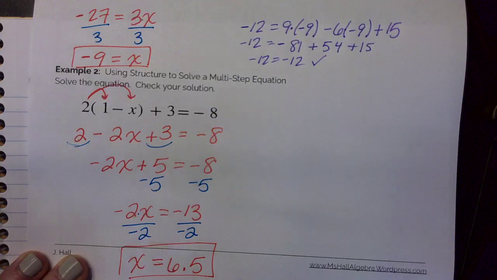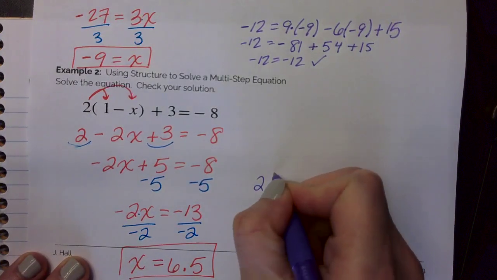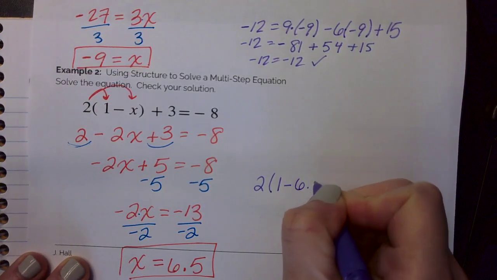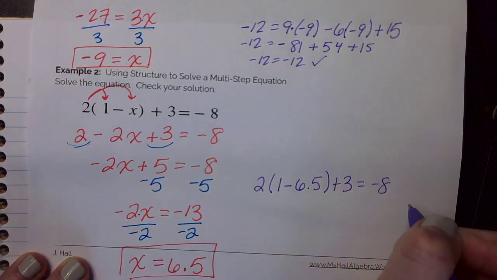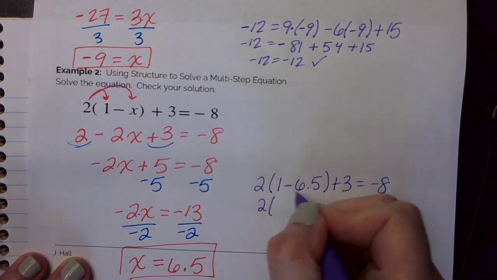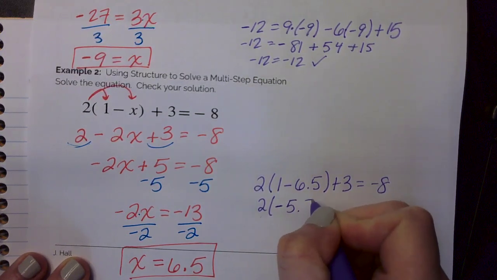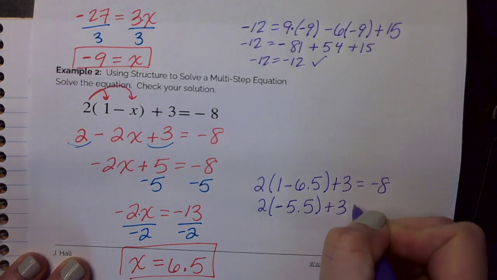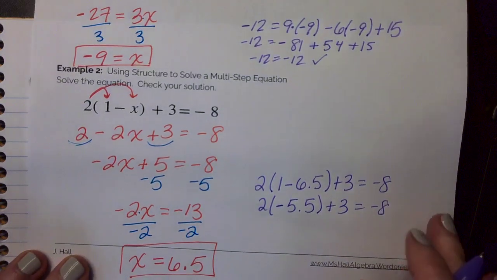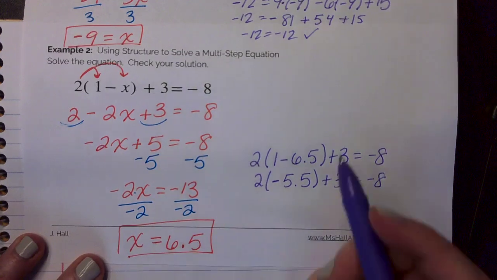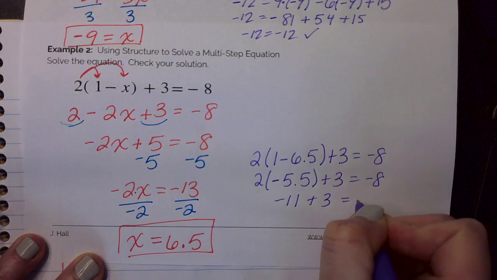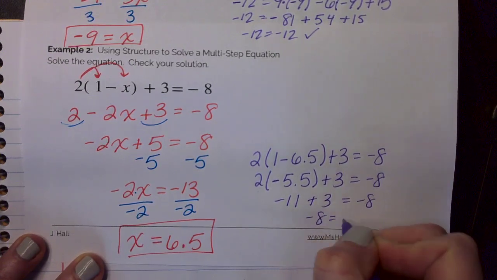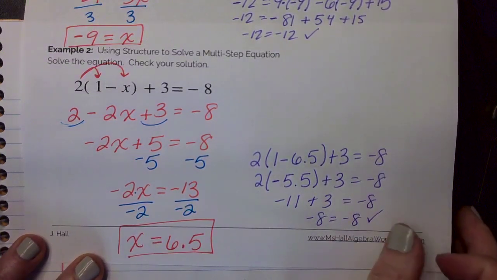And we were told to check, so let's check. 2 times (1 minus 6.5) plus 3 equals negative 8. 2 times, it's going to be negative 5.5, plus 3 equals negative 8. If you want to pull out a calculator, you can. I can keep going here, though. This is negative 11 plus 3 equals negative 8. And yes, negative 8 equals negative 8. We have checked that out.